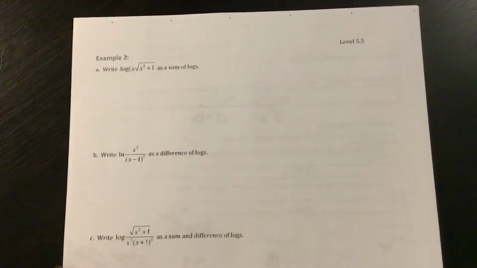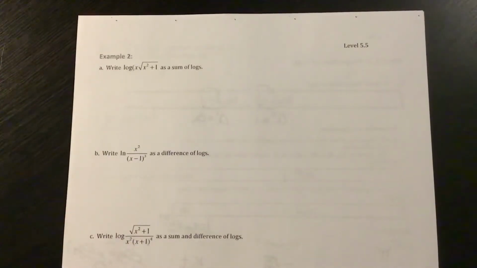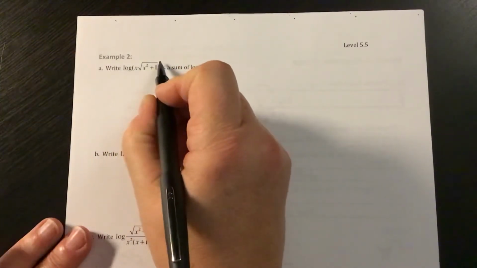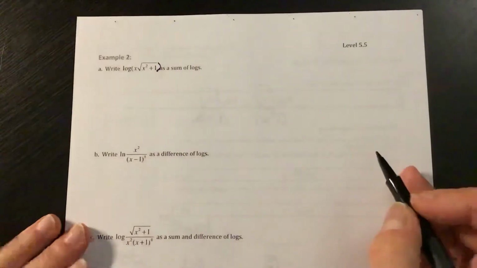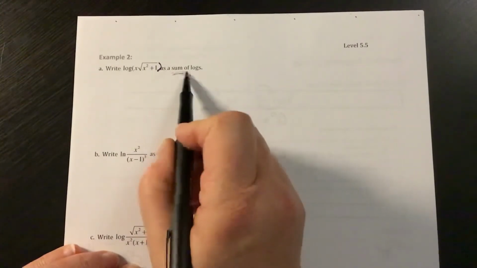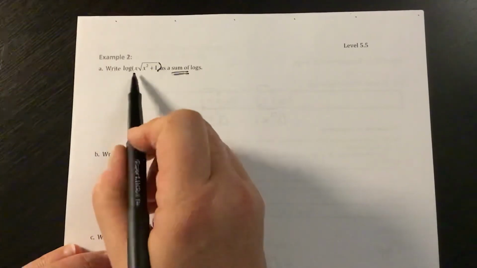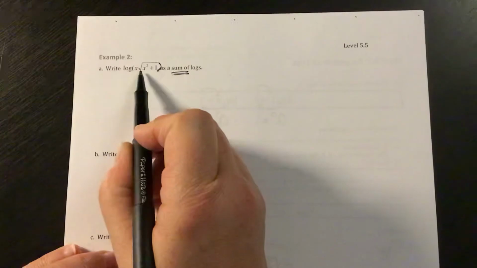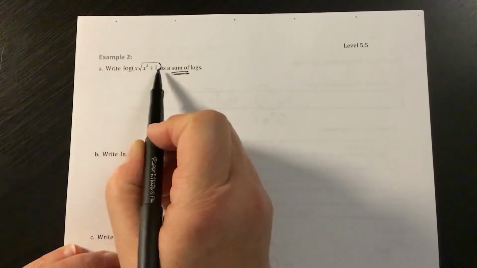And in this first example, it's asking us to write this problem right here, probably need a close parenthesis, as a sum of logs. Now it says sum of logs because I'm actually multiplying x by the square root of x squared plus 1.